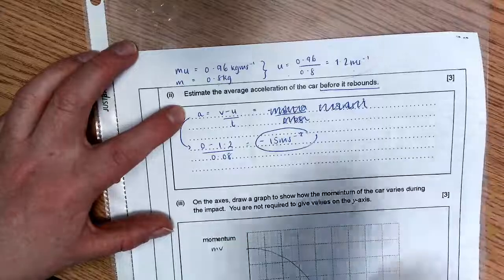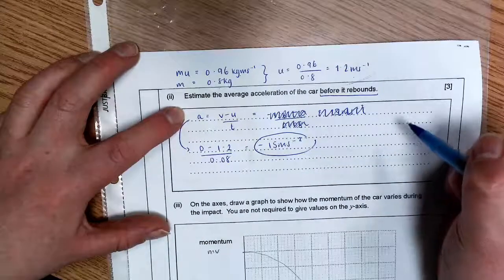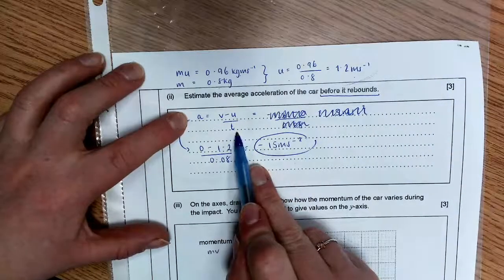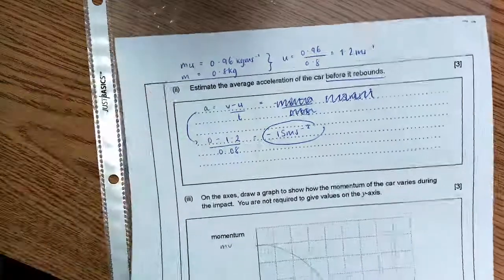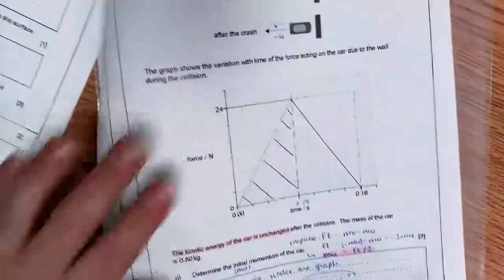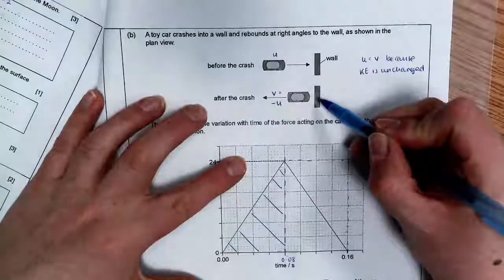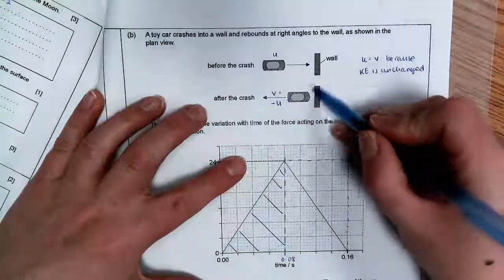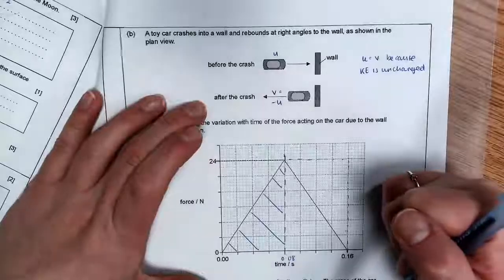It then asks you to find the average acceleration of the car before it rebounds. Okay, so I know that acceleration is change in velocity over time. At the instant where it has 0 meters per second of velocity, it's the point where it's halfway through its collision. It's slowed down to 0 and it's about to speed back up. Okay, so it will coincide with this point in time.